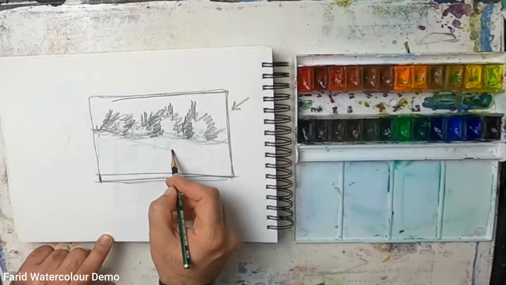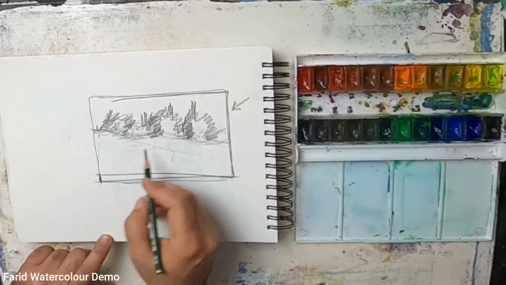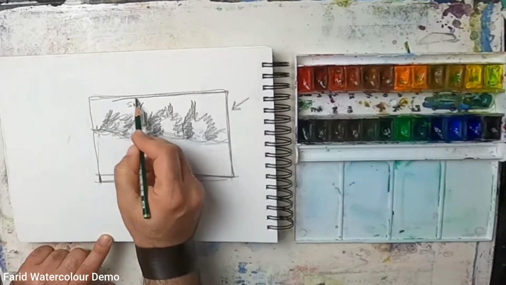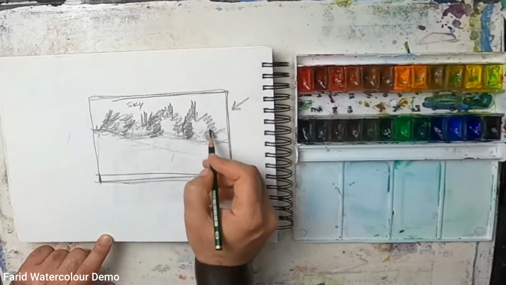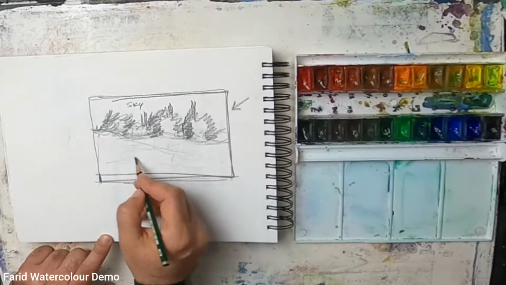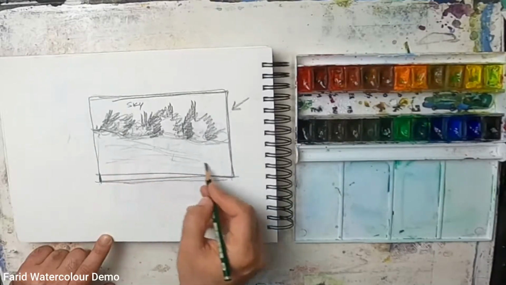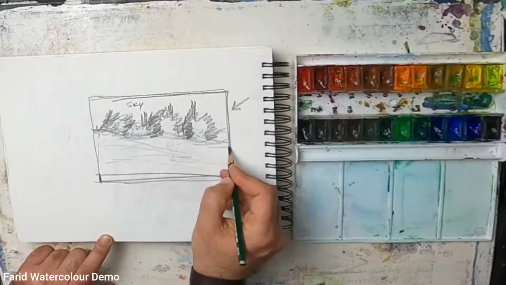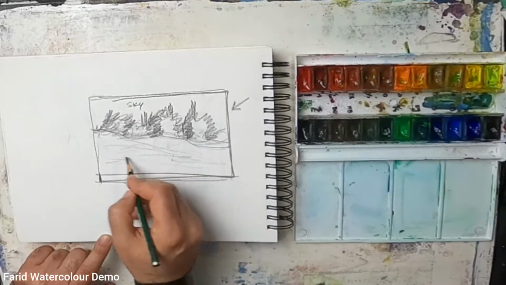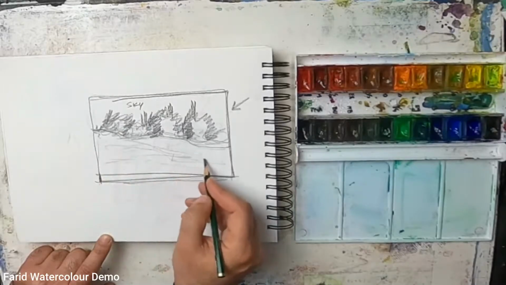I'm trying to define the areas. This part will be the sky, and these are the green areas, and maybe here we have a kind of light green with grass, so there will be some shadows in this area.